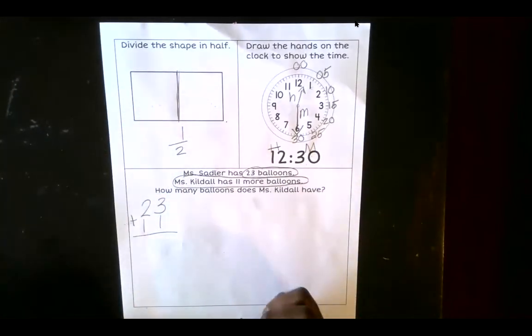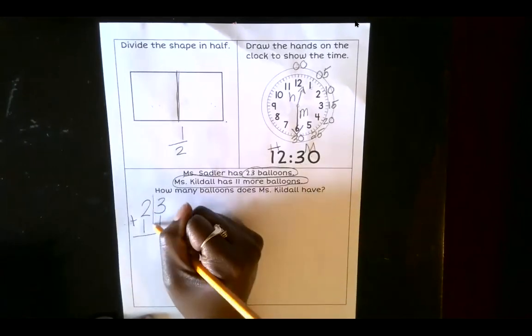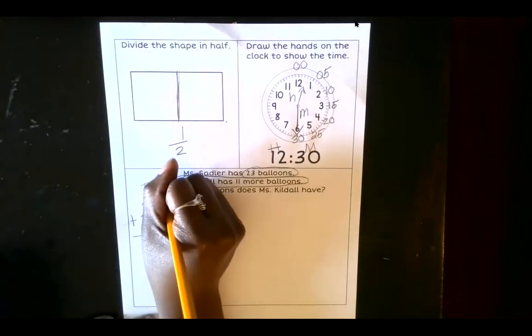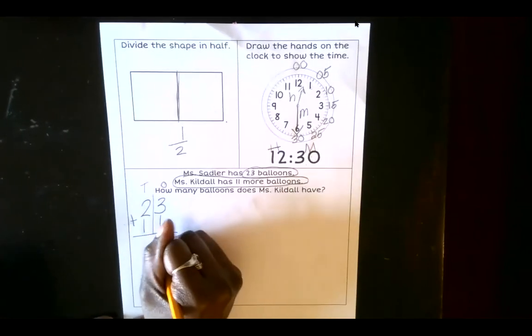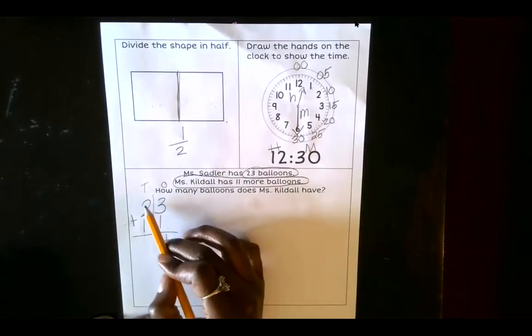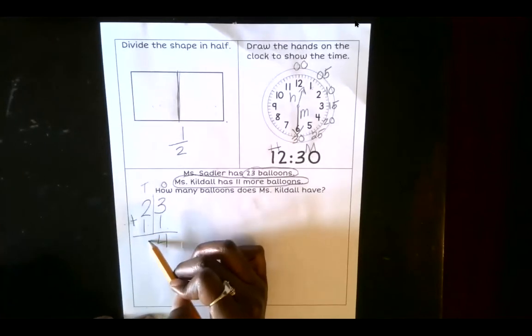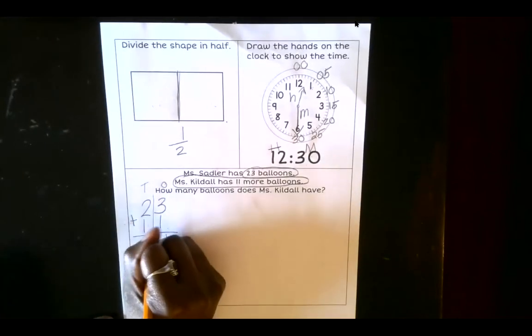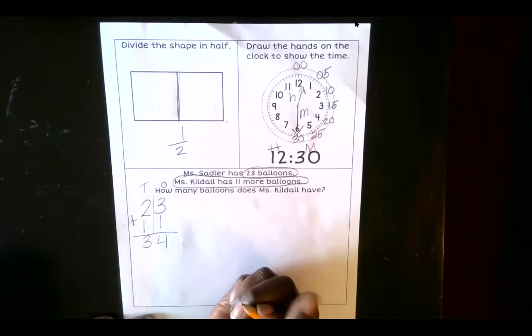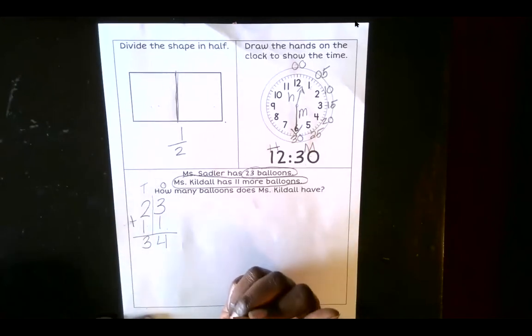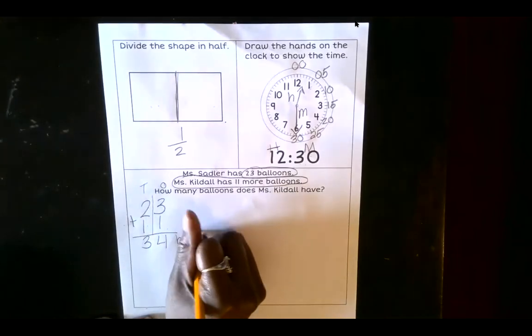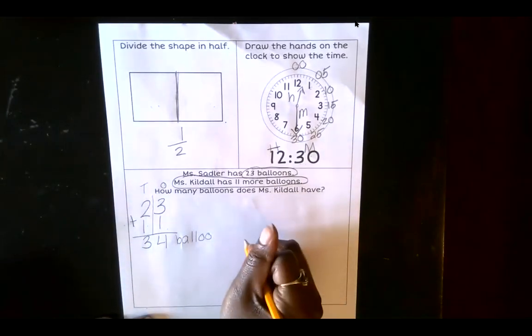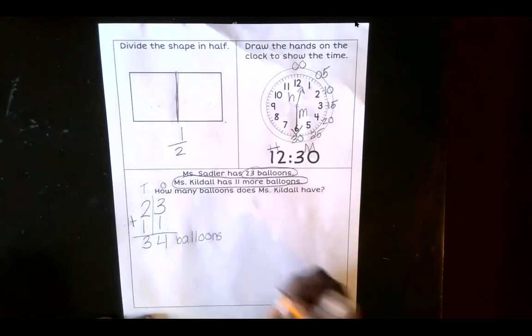So here's my math problem. Here's my 10s and my 1s. 3 1s plus 1 1, 4 1s. 2 10s plus 1 10 is 3 10s. So Miss Kildall has 34 balloons. But we don't stop there because we're great mathematicians. And we're going to solve this another way.